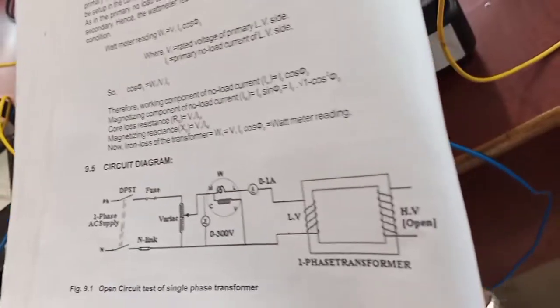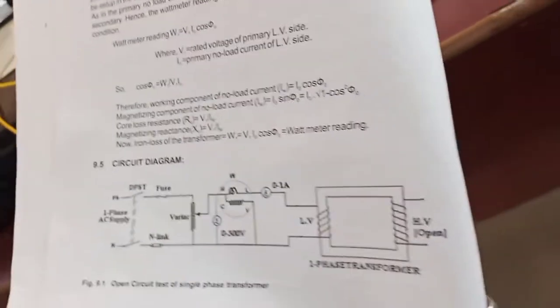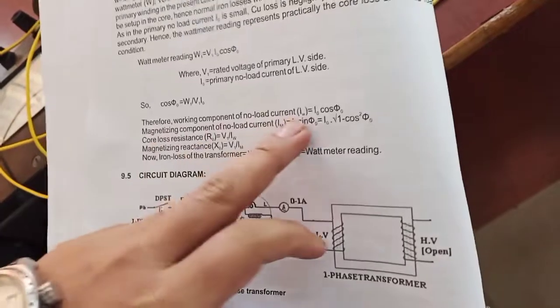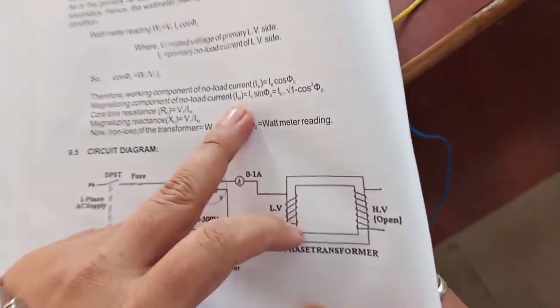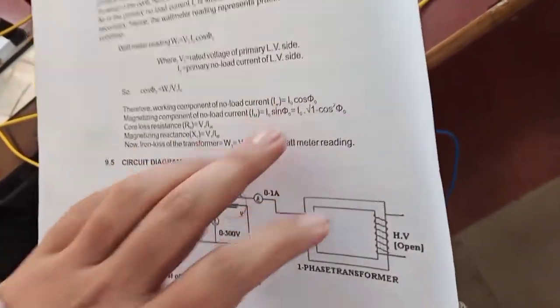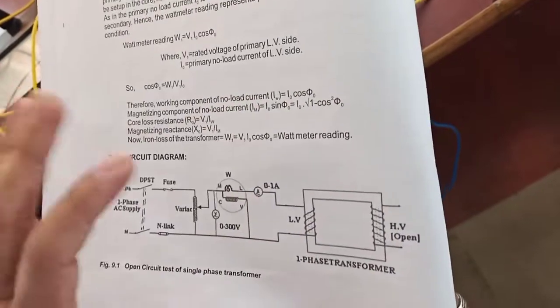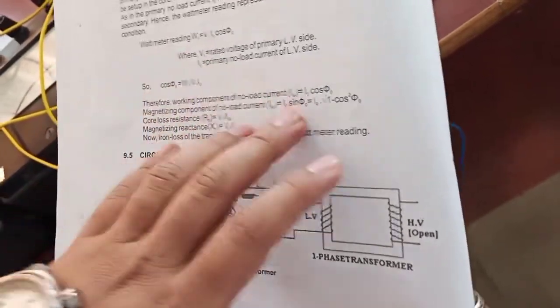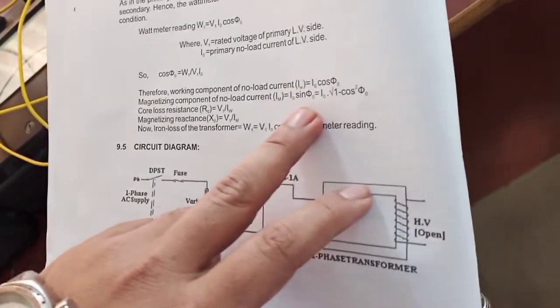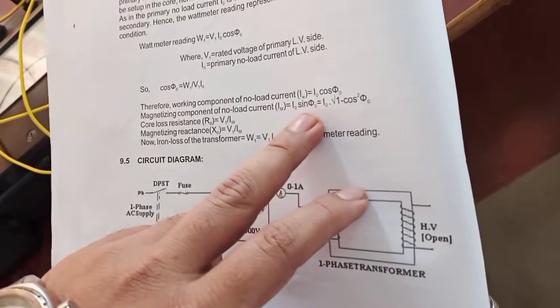This is the circuit diagram. We need to connect the circuit. Before that, I want to go through some theoretical part of what we need to measure. As you know, there are two types of components: one is the working component, another is the magnetizing component. In this open circuit test or no load test, that IW will be I0 cos phi 0. So we have to find out the I0 value and the power factor value from this experiment, and then we can find IW. Similarly, the magnetizing component is I0 sin phi 0. If we get I0 and phi, then obviously I can get the magnetizing component.